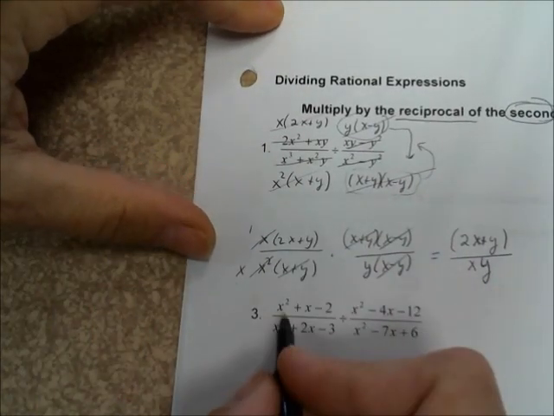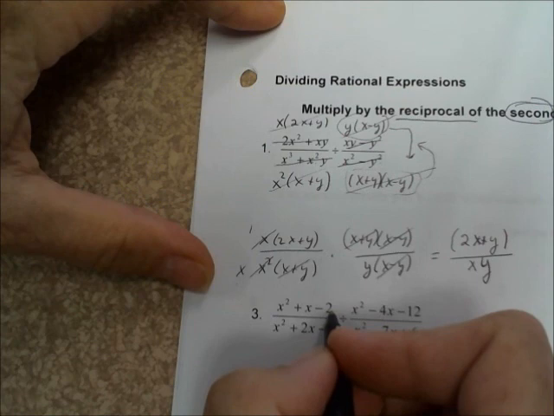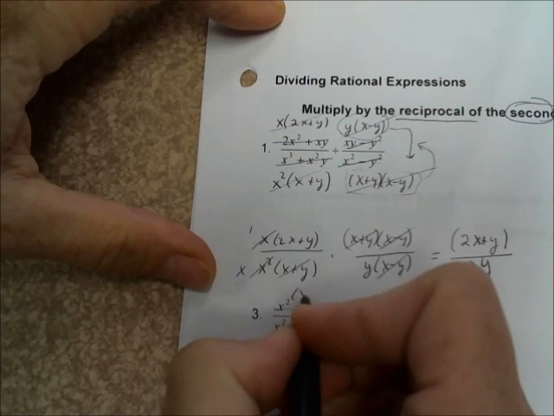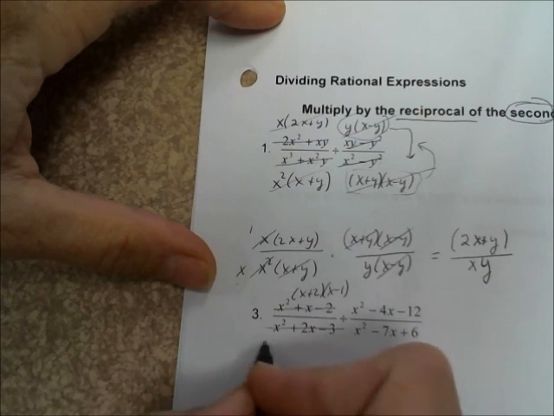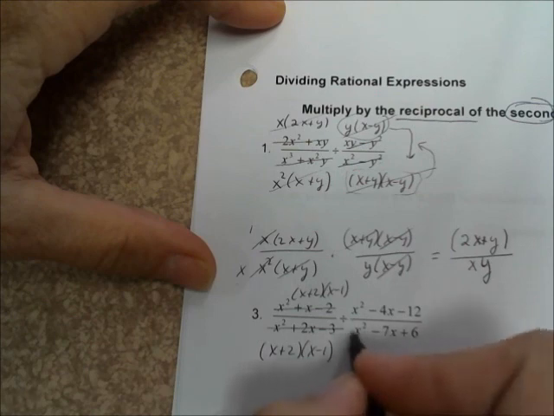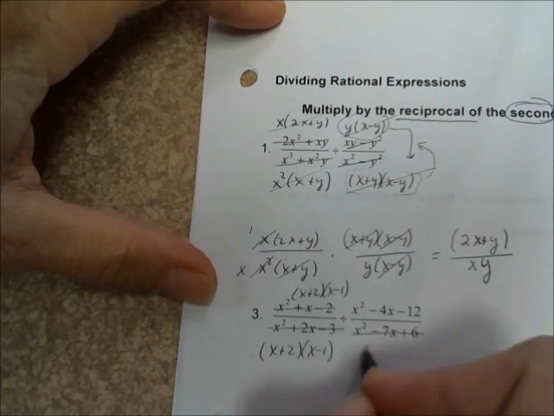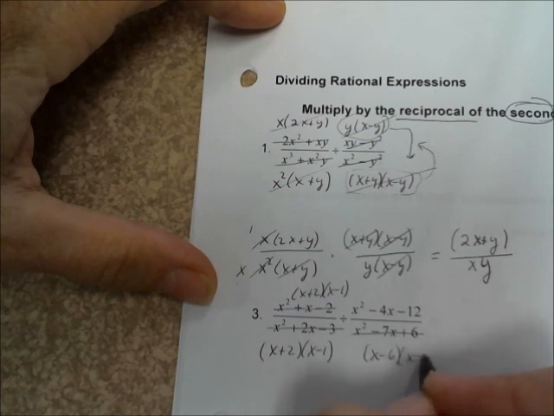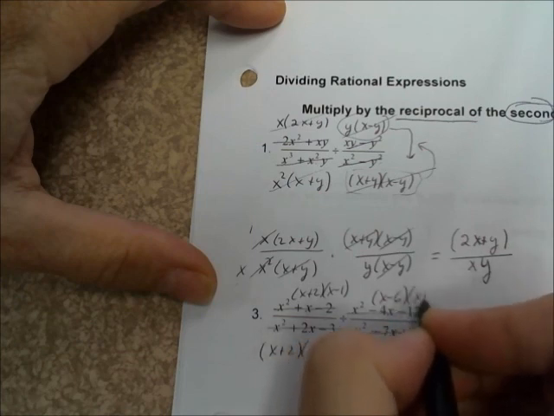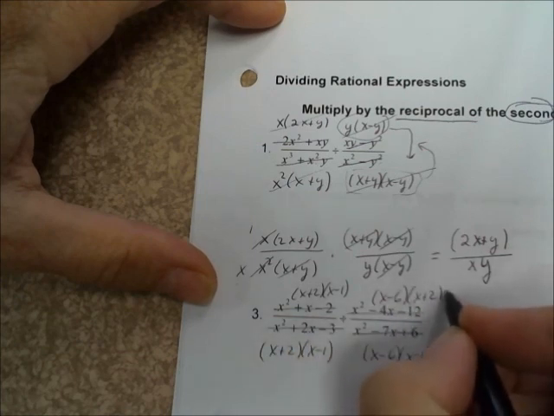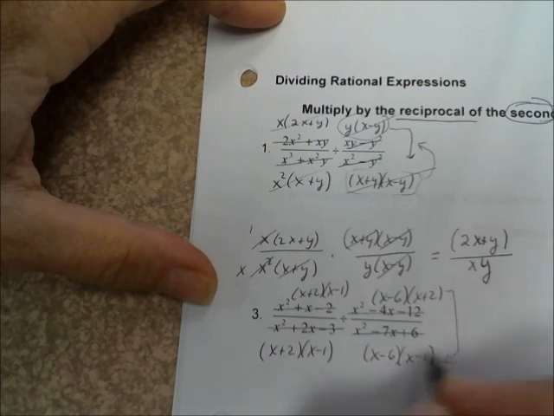On question number 3, it looks like we can factor this into x plus 2 times x minus 1. It looks like this is x plus 3 times x minus 1. This one down here looks like it's x minus 6 times x minus 1. And up here it looks like it's x minus 6 times x plus 2. But don't forget we have to flip this. So this top goes down to the bottom, and this bottom goes up to the top. And I'm going to rewrite it down here.